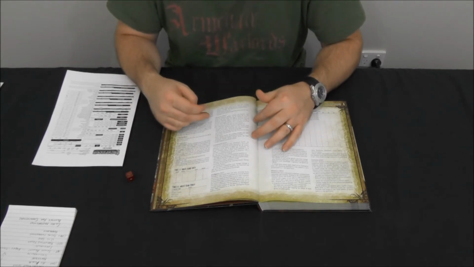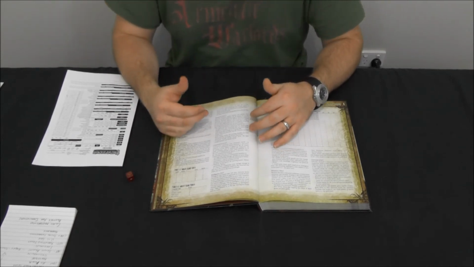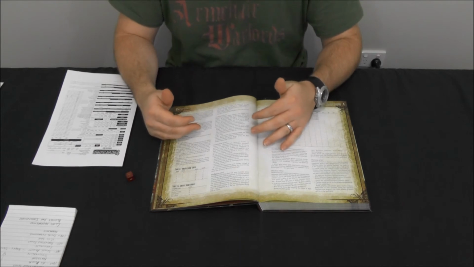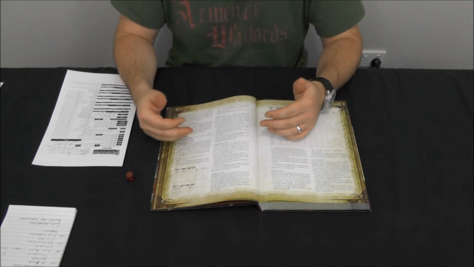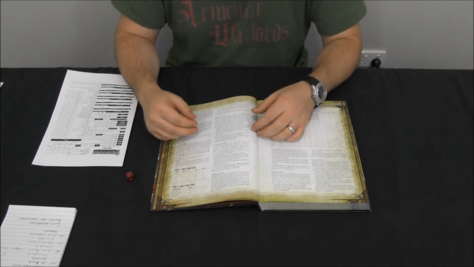The next score is dexterity. Dexterity is a measure of your character's agility, his finesse, his grace, his reflexes, how quickly he responds to actions.